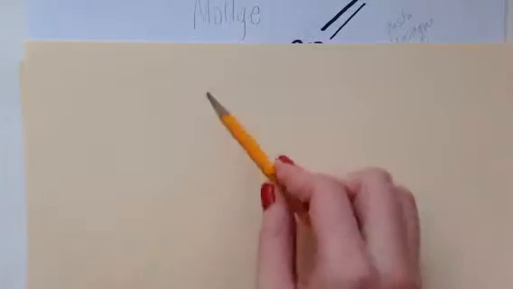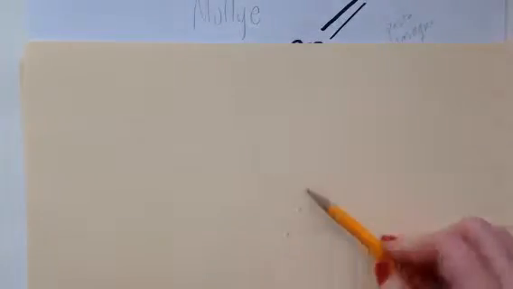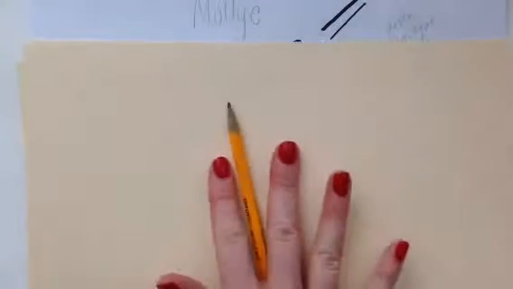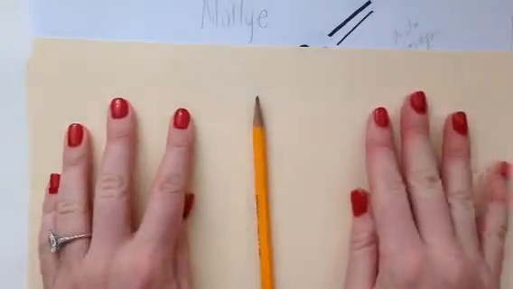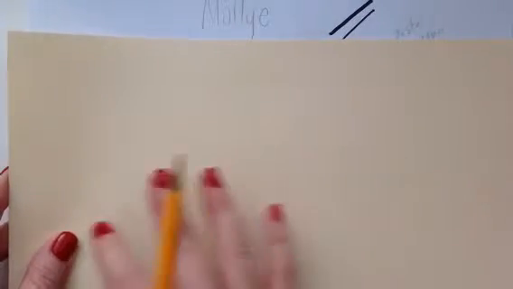So if I were putting Sam on here, I wouldn't want to do a really big S, a really big A, and have to do a teeny M that crammed in at the end. So I would draw an A right in the middle and then space out S and my M so it all fits nicely.